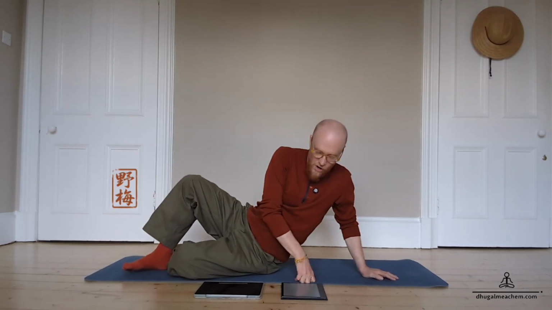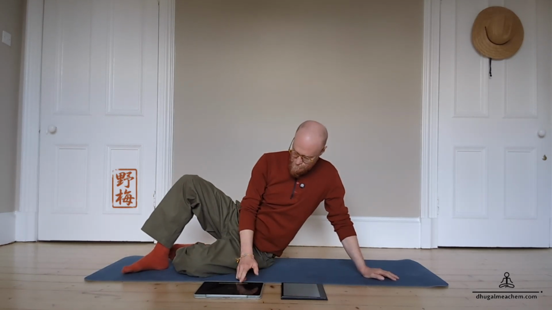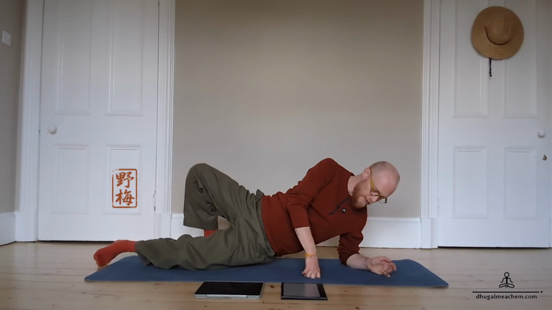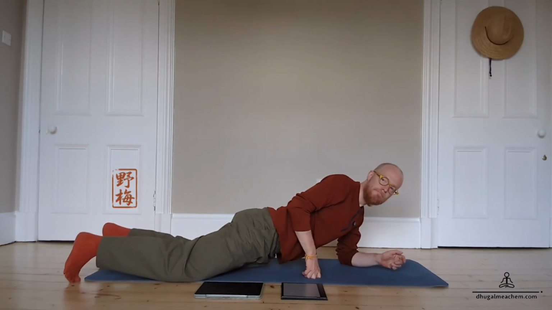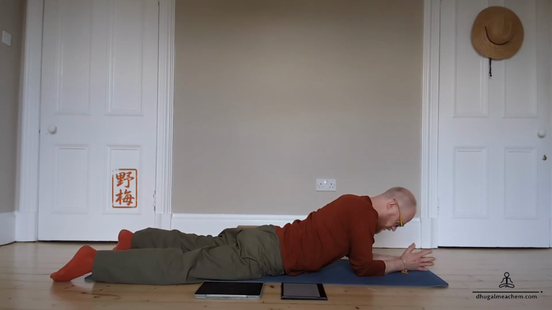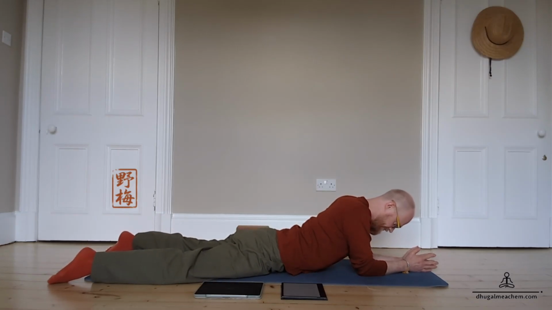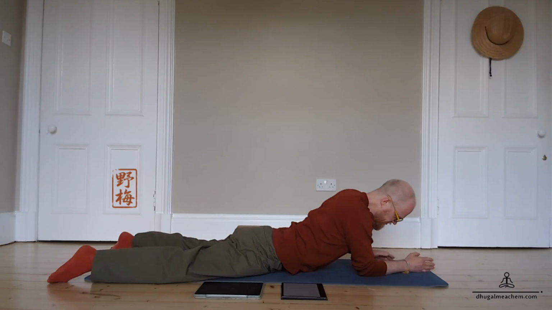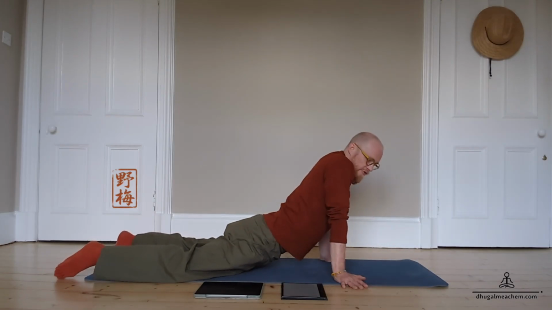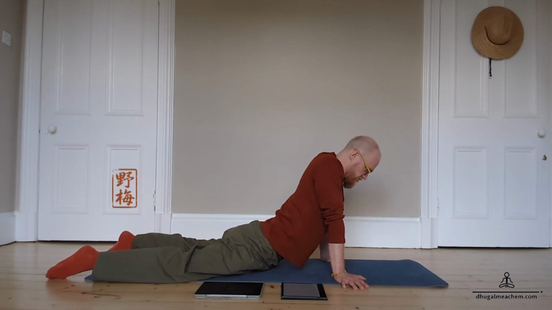Now, roll over onto your belly, and come up onto your elbows. Option 1. Or option 2, straighten your arms and bring your hands underneath your shoulders.